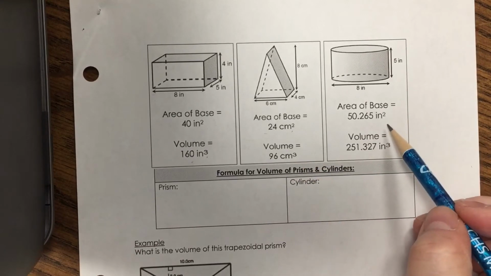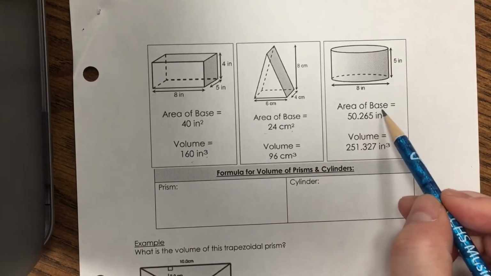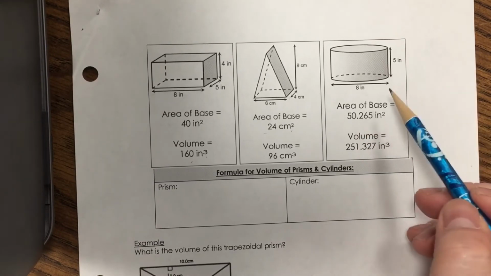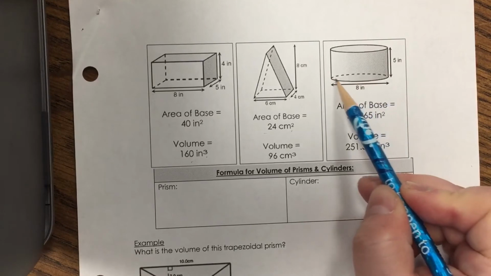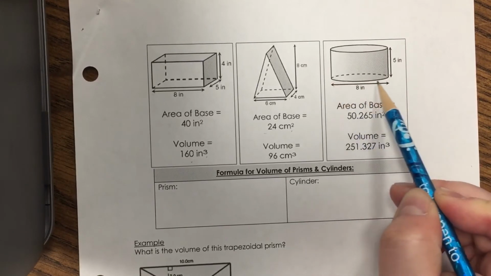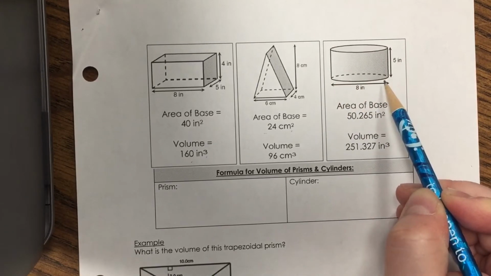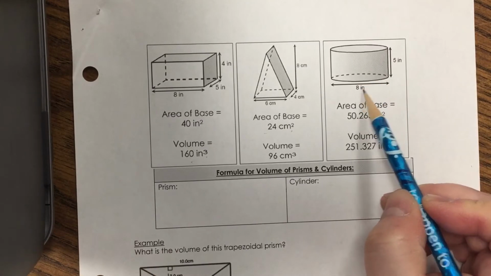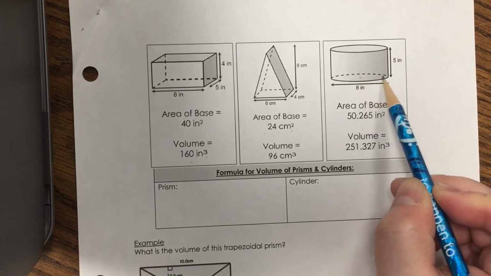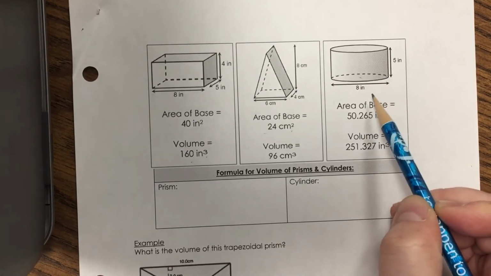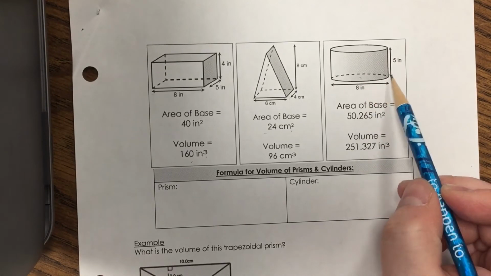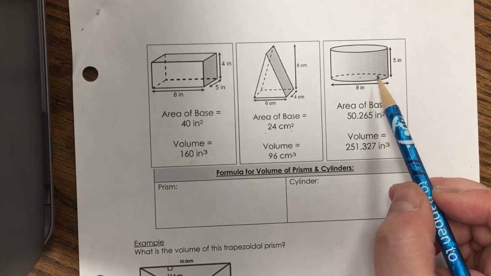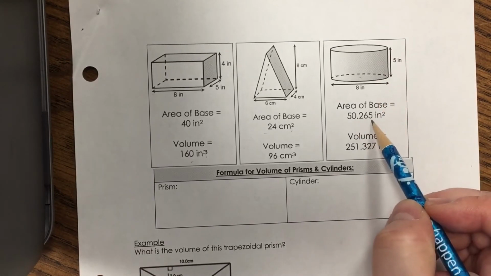Let's look at the third diagram. It says the area of the base is 50.265. Well, what is the base in a cylinder? It's a circle. So the formula for the area of a circle is pi r squared. So pi times the radius, which in this case would be 4, and square that. 4 times 4 is 16. 16 times 3.14 is 50.265.